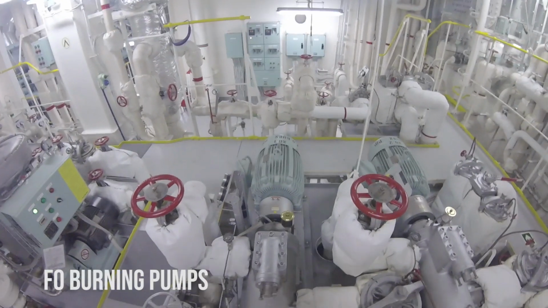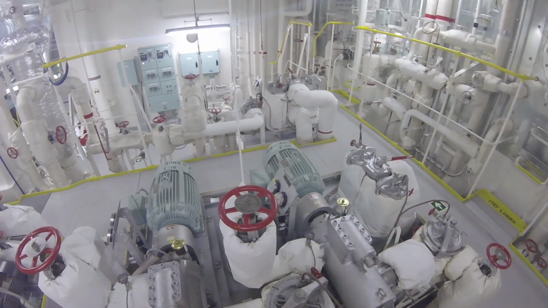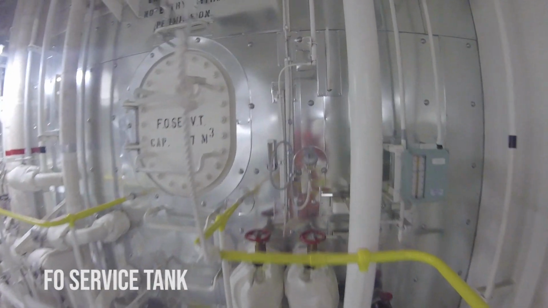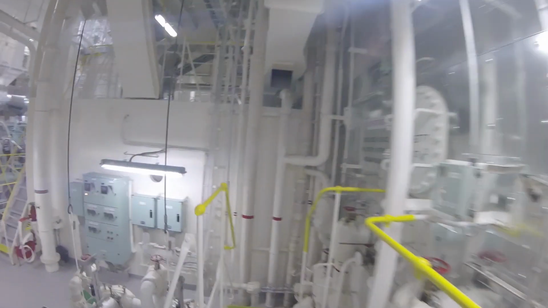In here we have the FO burning pumps for the fuel oil supply to the auxiliary boiler, and then we have our fuel oil service tank and our fuel oil settling tank.